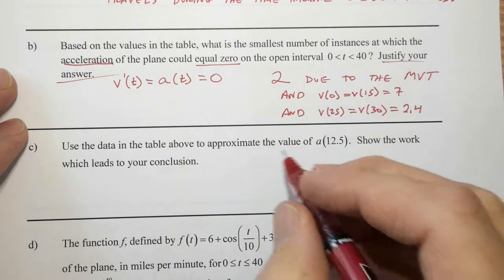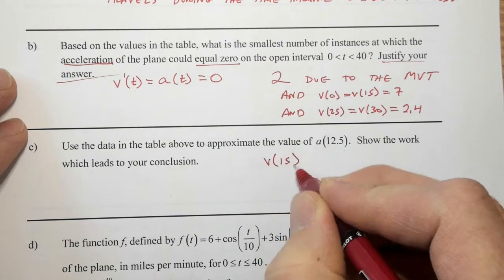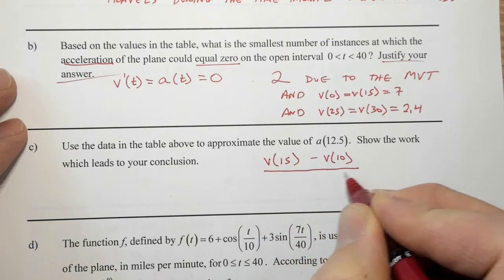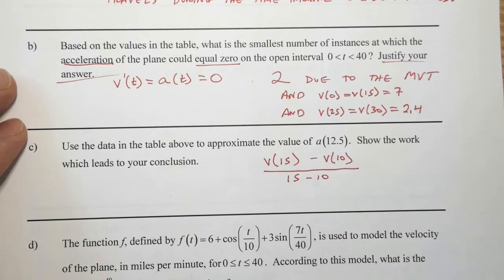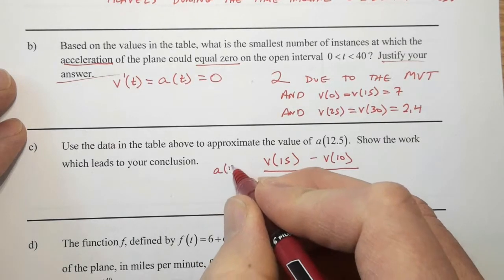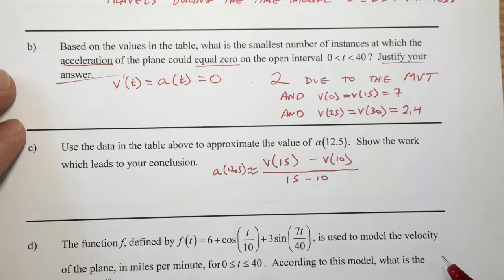So we're trying to do an average rate of change here, but we have to use 15 and 10 because those are the closest points in the time interval to 12.5. So we want v of 15 minus v of 10 over 15 minus 10. This is what a of 12.5 is approximately equal to.